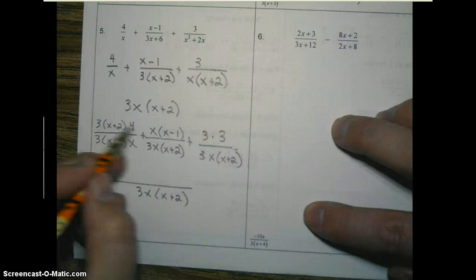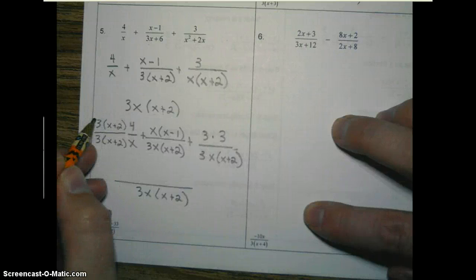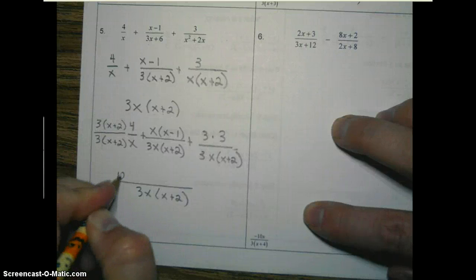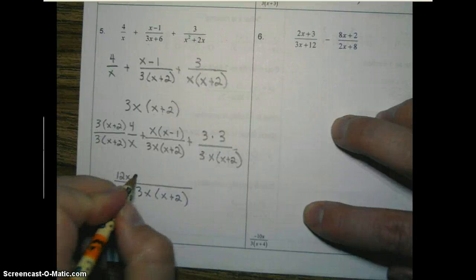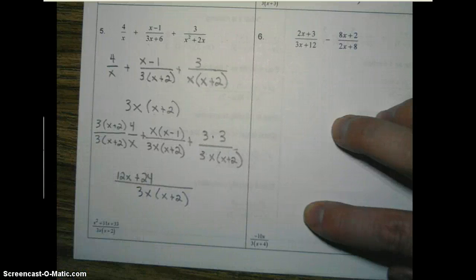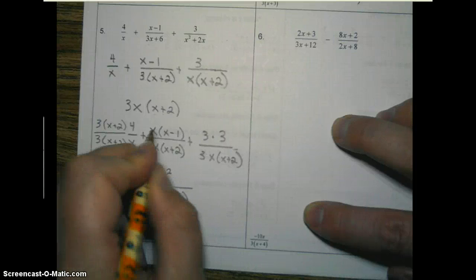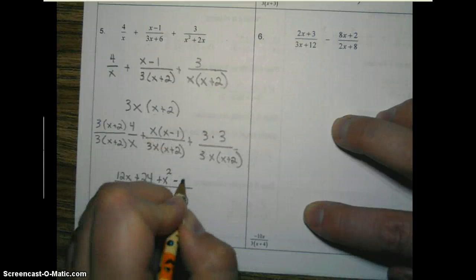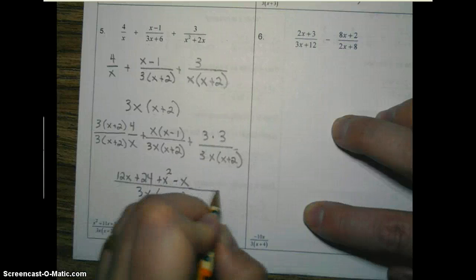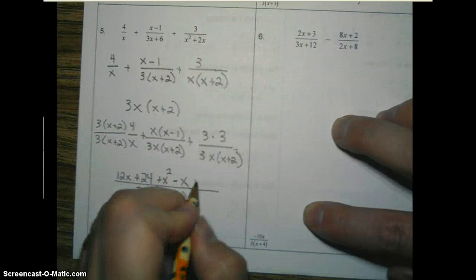And let's multiply this out. 4 times 3 is 12. 12 times x is 12x. 12 times 2 is 24. X times x is x squared. X times negative 1 is negative 1x plus 9.